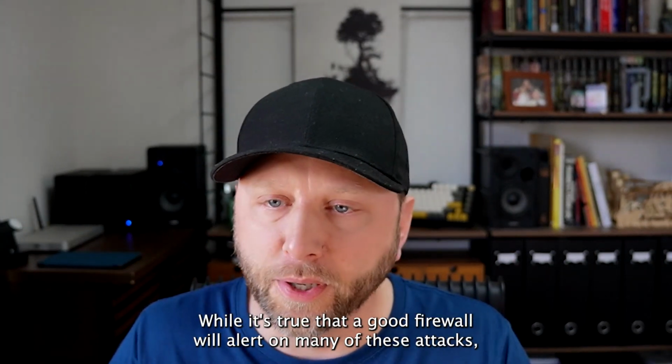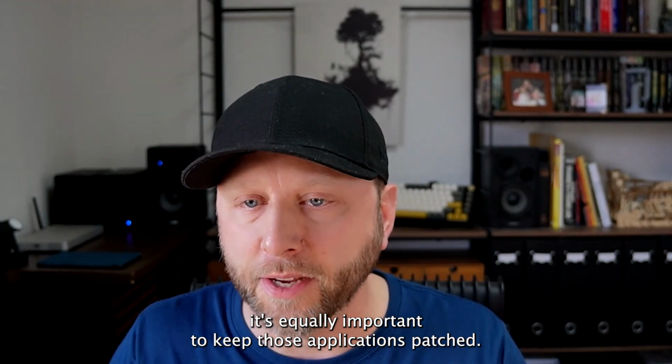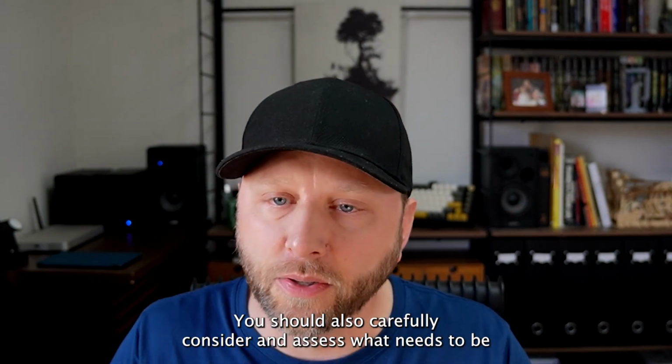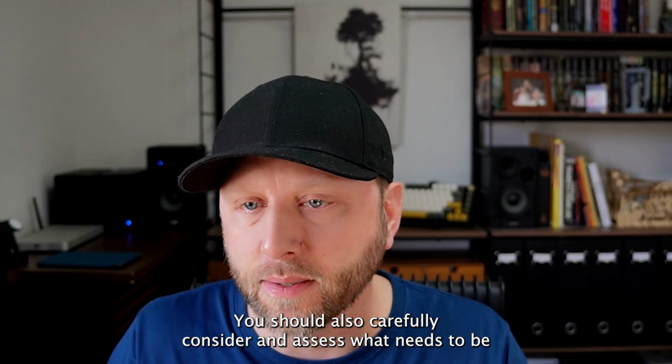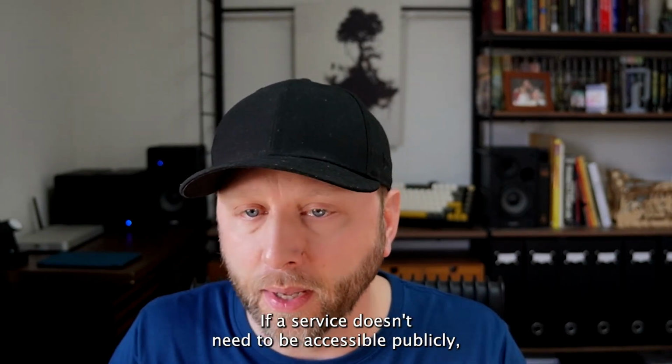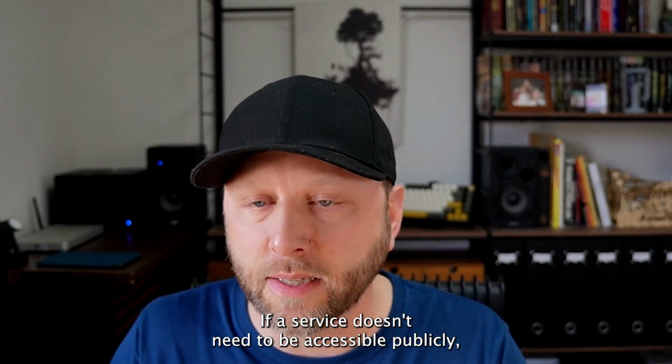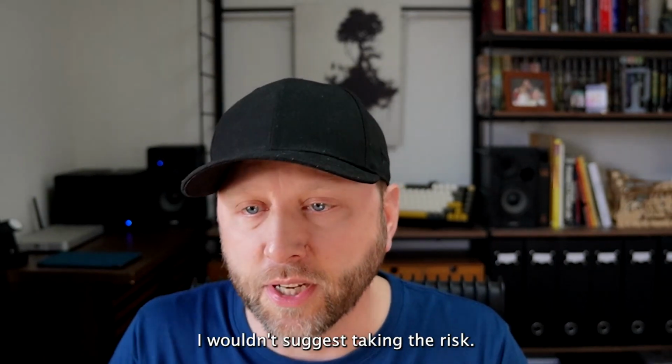While it's true that a good firewall will alert on many of these attacks, it's equally important to keep those applications patched. You should also carefully consider and assess what needs to be publicly accessible. If a service doesn't need to be accessible publicly, I wouldn't suggest taking the risk.